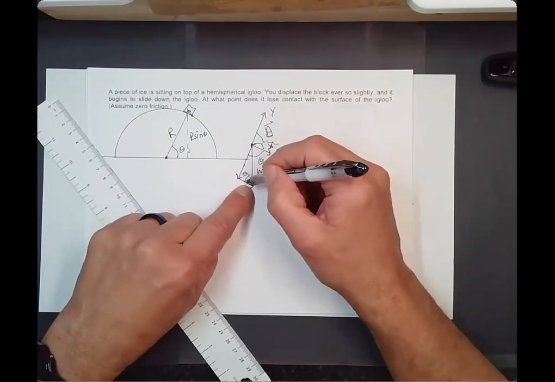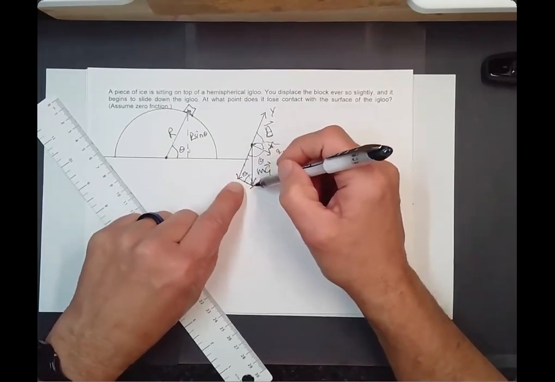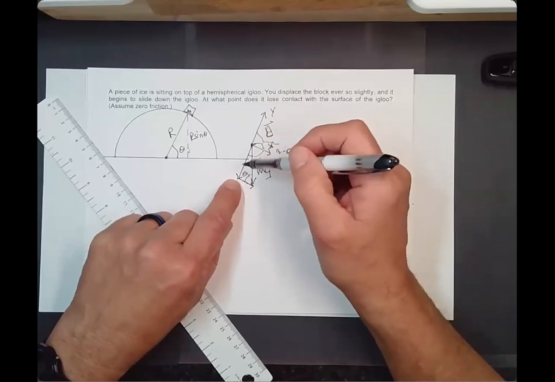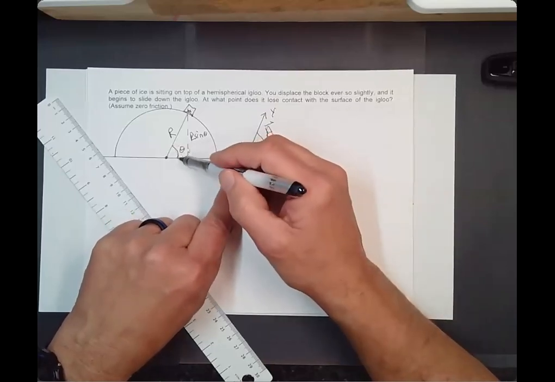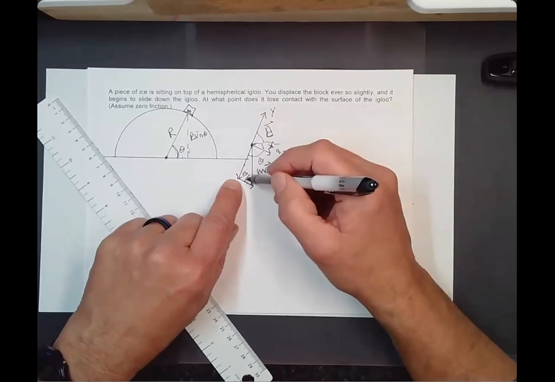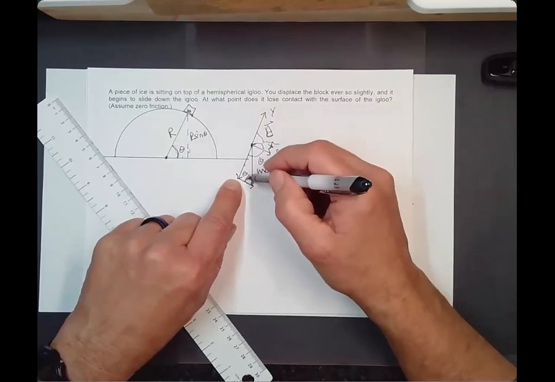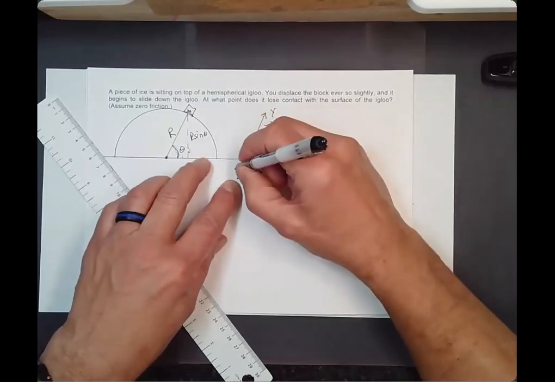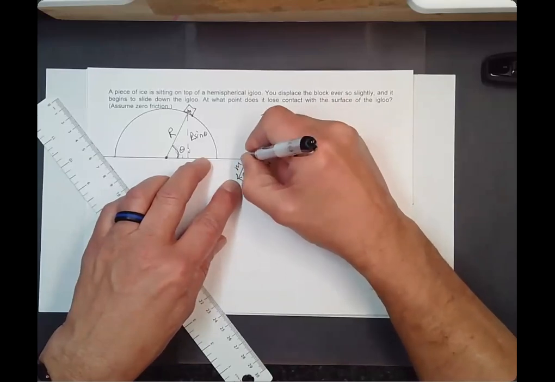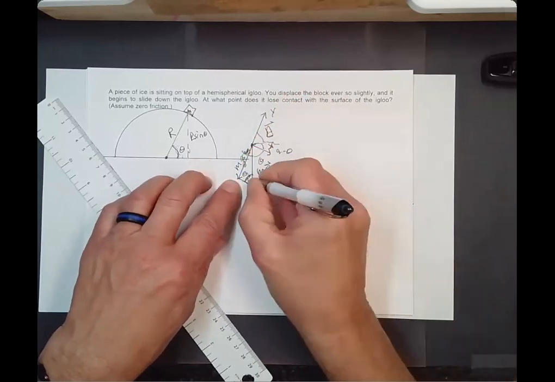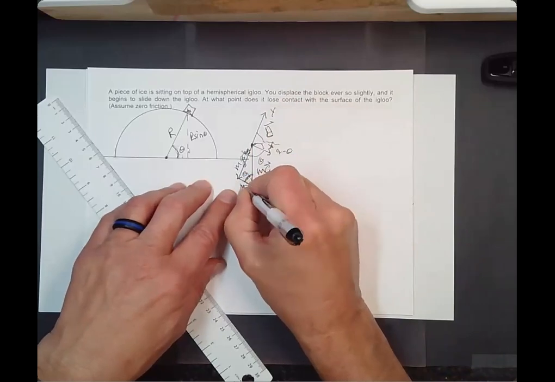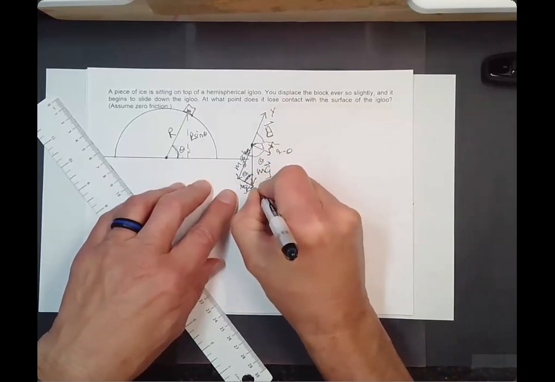Component down here will be mg cosine theta. And it makes a little bit of sense, because here we've got an angle close to 90 degrees. And here we have that same angle close to 90 degrees. So anyway, this is mg sine theta over here, and this is mg cosine theta.